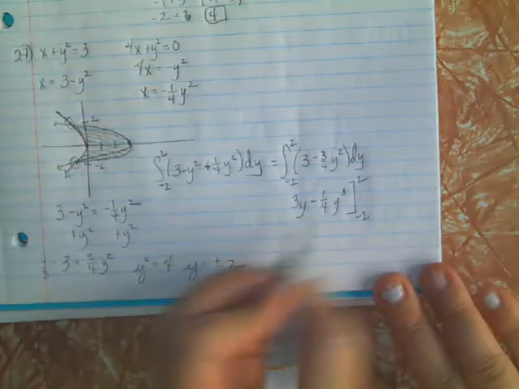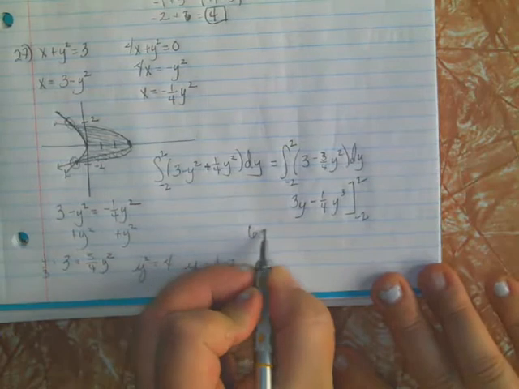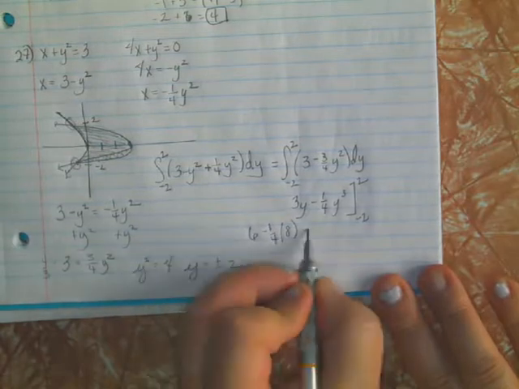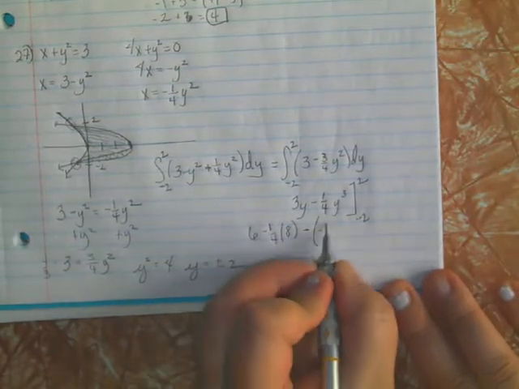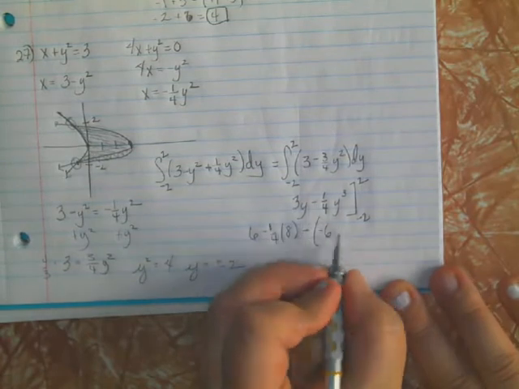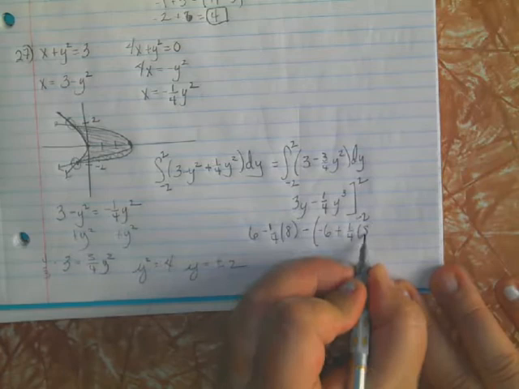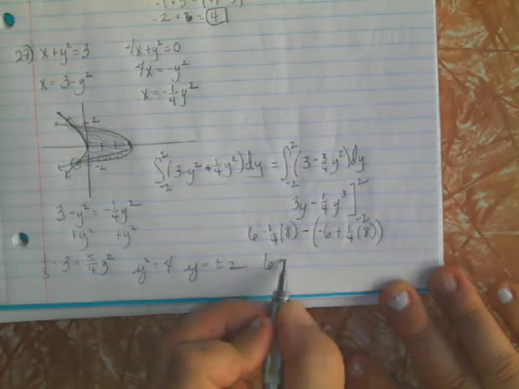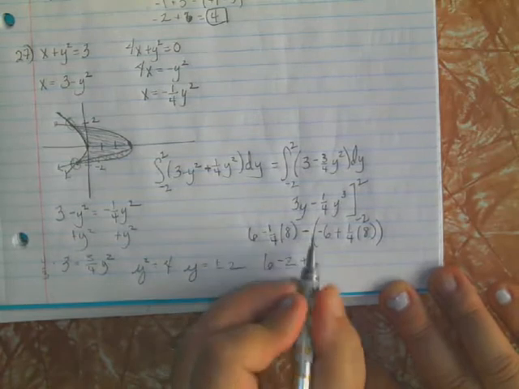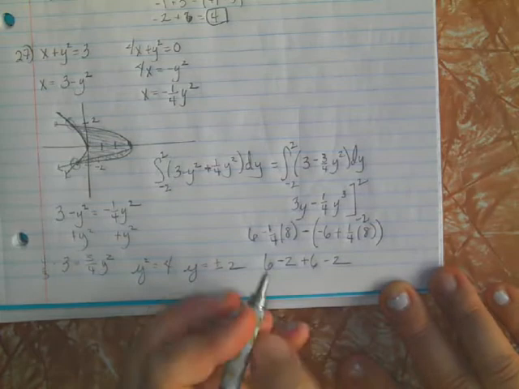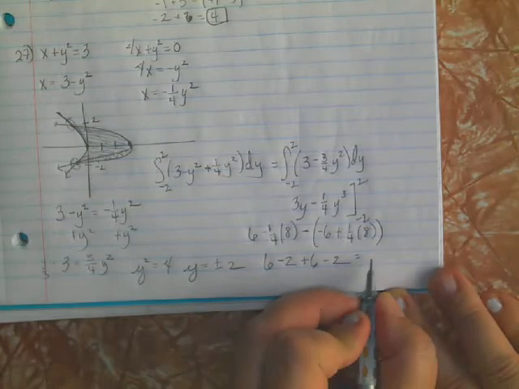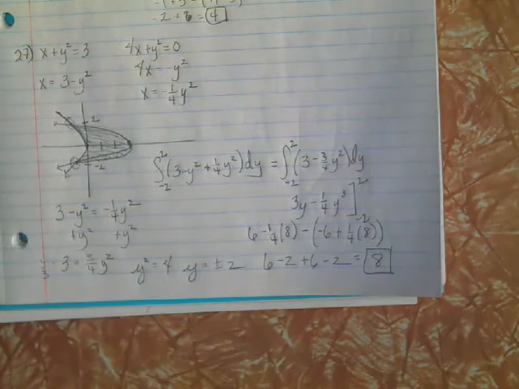If I put the 2 in, I'm going to get 3 times 2 is 6, minus 1/4 times 2 cubed, which is 8, minus, if I put a negative 2 in, I get negative 6, minus, and that's a cube, so it's going to be positive 1/4 times 8. If I distribute and simplify, what I'll have is 6 minus 2 plus 6 minus 2. So 12 minus 4 is 8. Let me double check. And we're good to go. There it is, question 27.